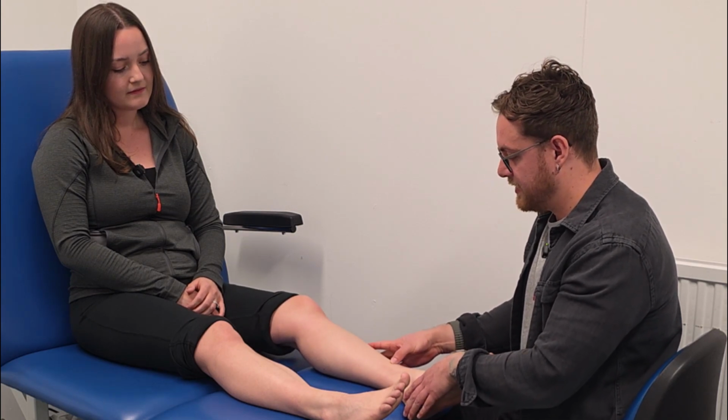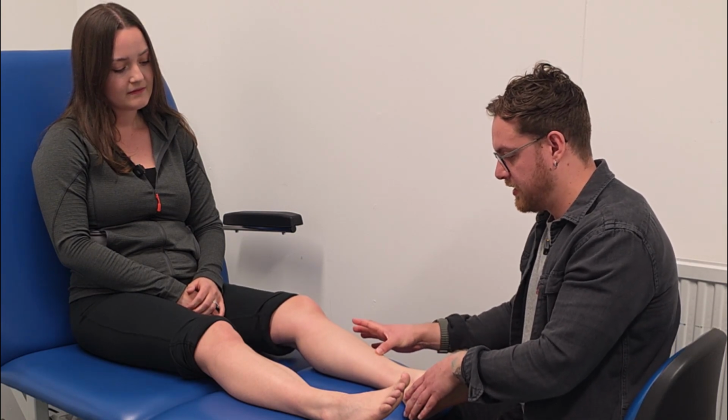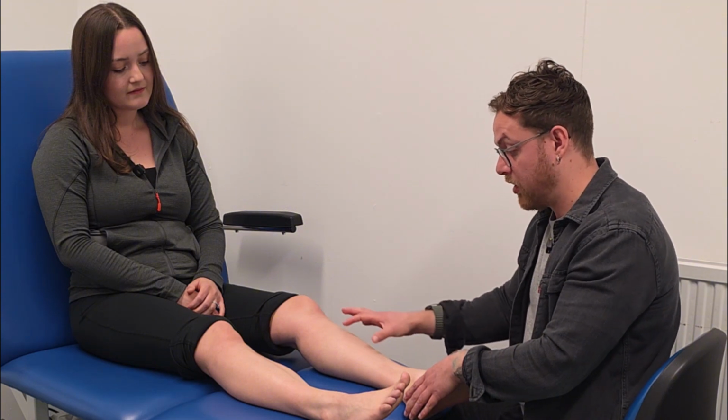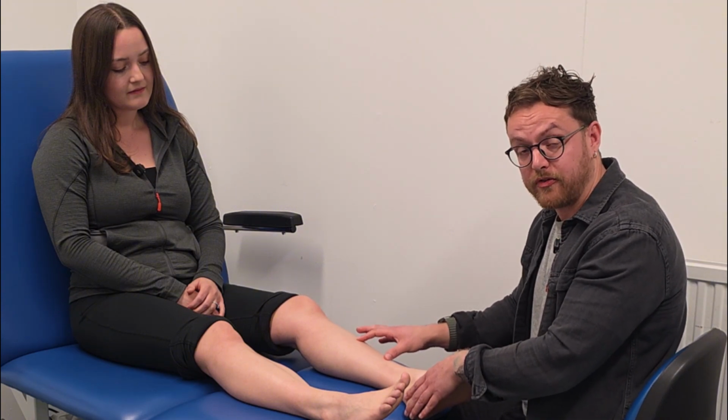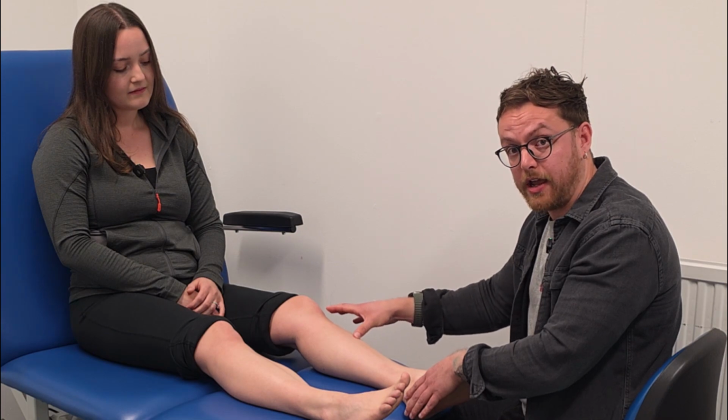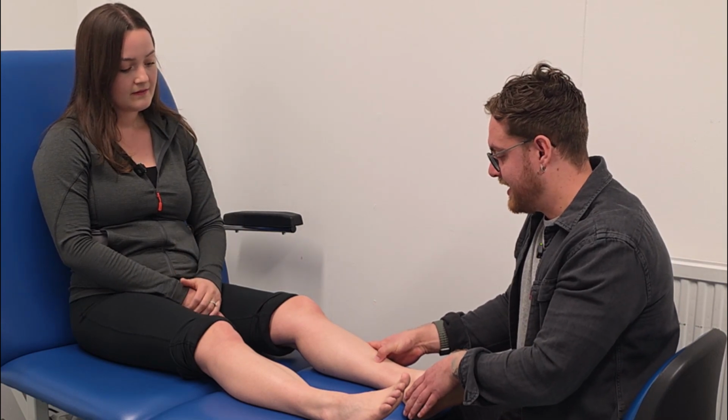Now, the other thing that she gets is this is anterior tibia all the way through. It's right on the bone, and it's really superficial. You can feel that there's nothing else in that area. You're still getting the pain there as well.